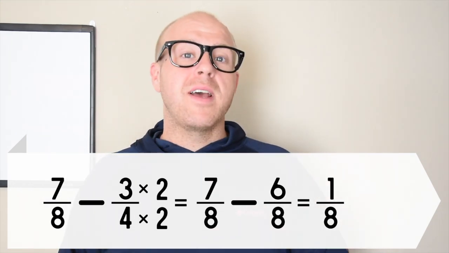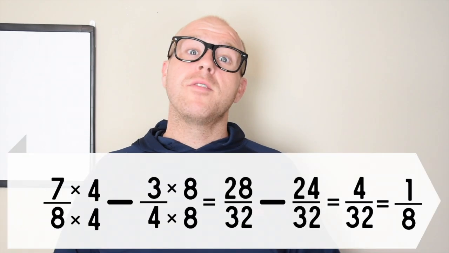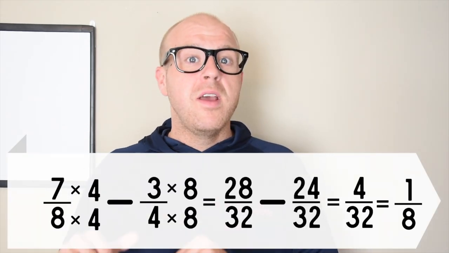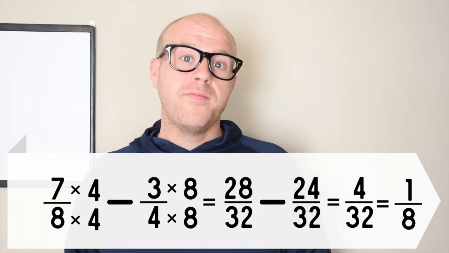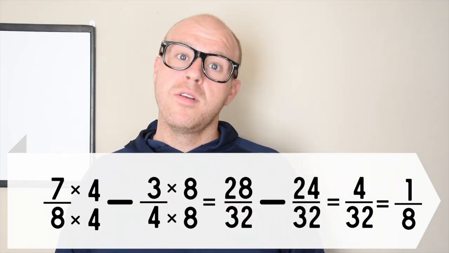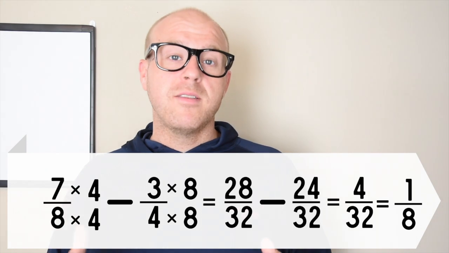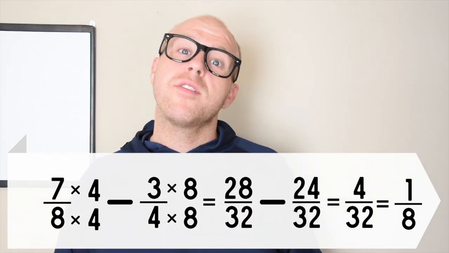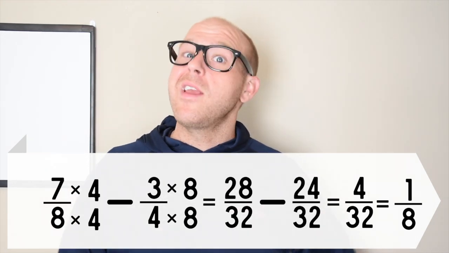Okay, but if you didn't do that, so let's say you multiply those two, so you would have 28 over 32 minus 24 over 32. Subtract them, so you'd have 4 over 32, which is of course 1/8, which is what we just got. So either way, as you can see, subtracting fractions is very similar to adding fractions. Okay, you just gotta follow those integer rules and gotta have a common denominator.